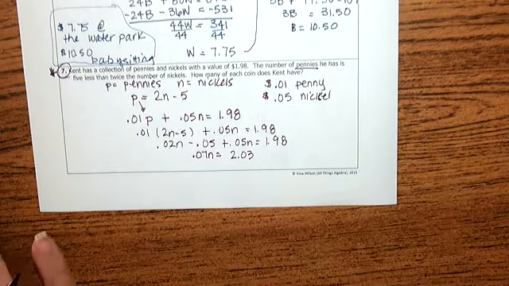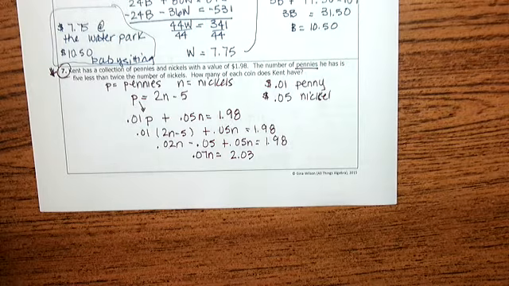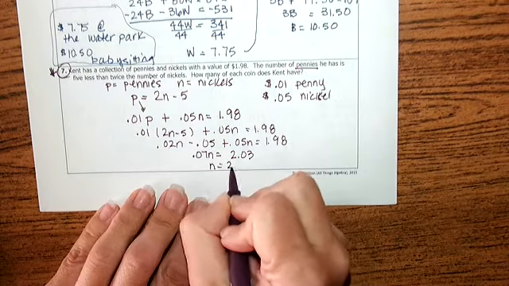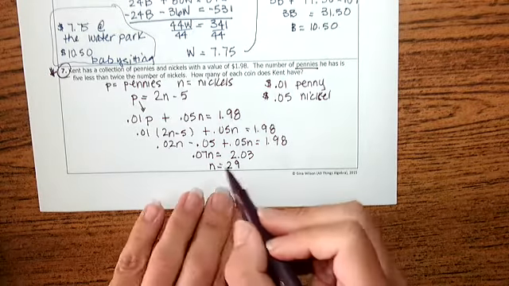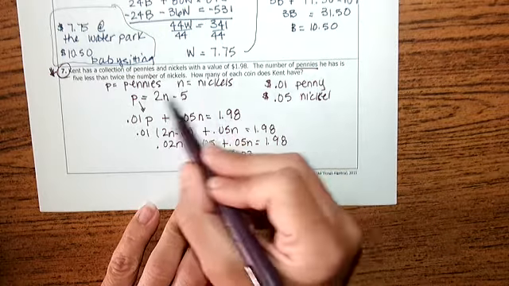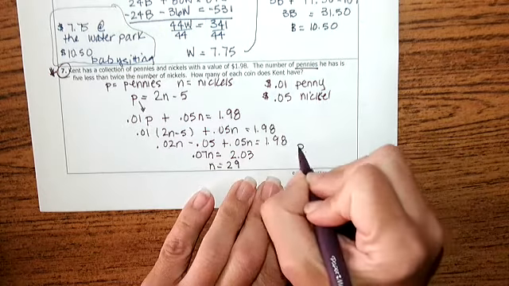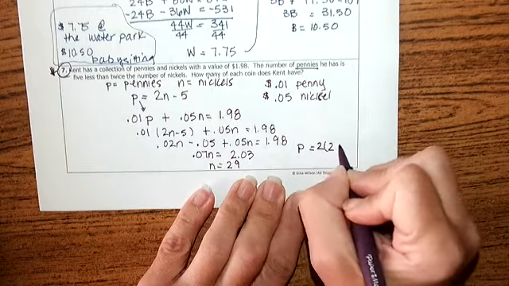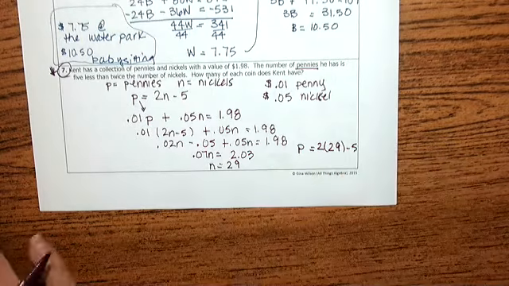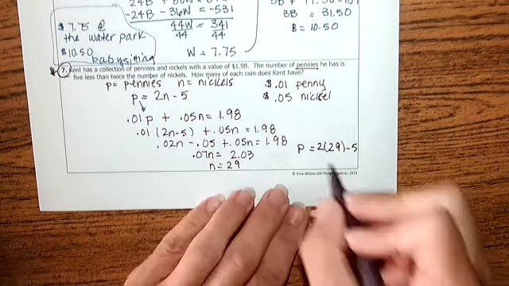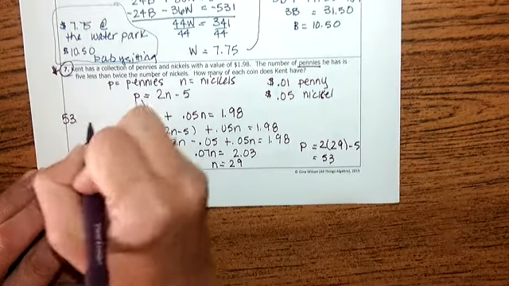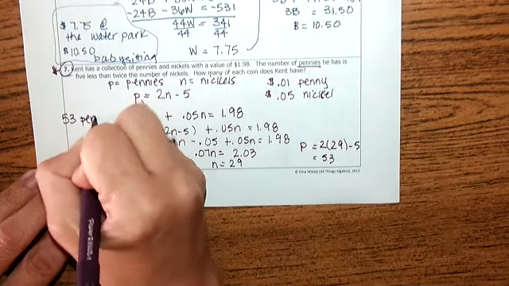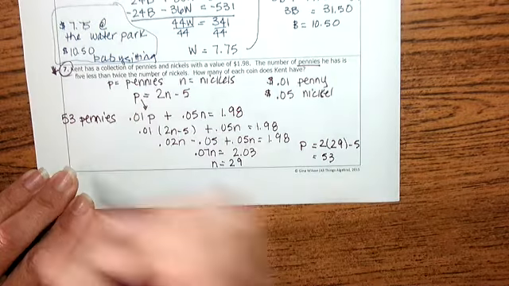The moment of truth, 29. That's the number of nickels. Plug back in here. P is equal to 2 times 29 minus 5, 53. 53 pennies, 29 nickels.